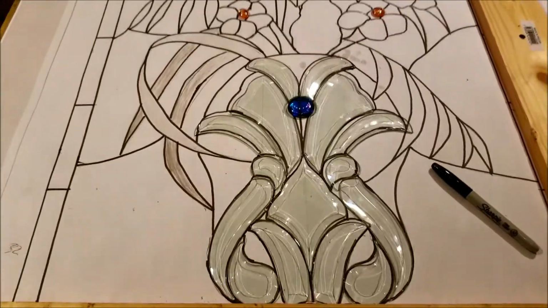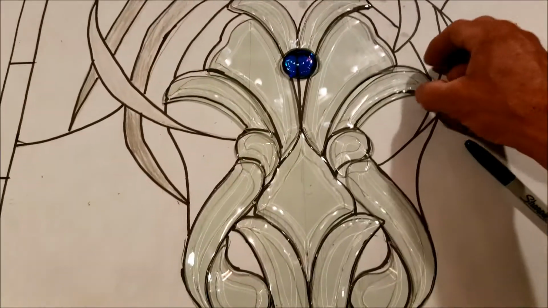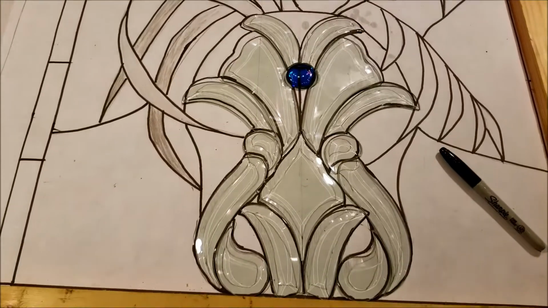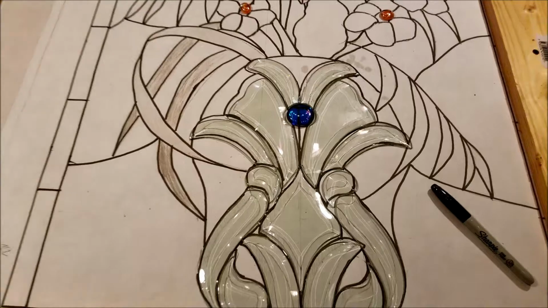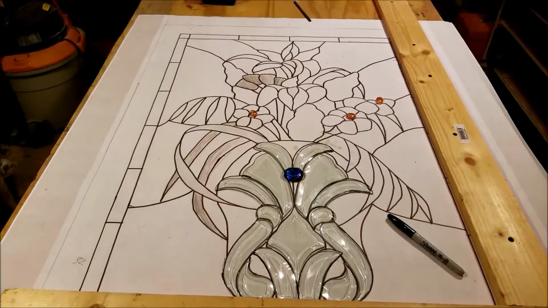Yeah, I like that. That solves the problem I had there, I didn't like how that fit together. But I'll just put a little piece of blue glass below that. I think that will give me a pretty interesting looking focal point for my vase.